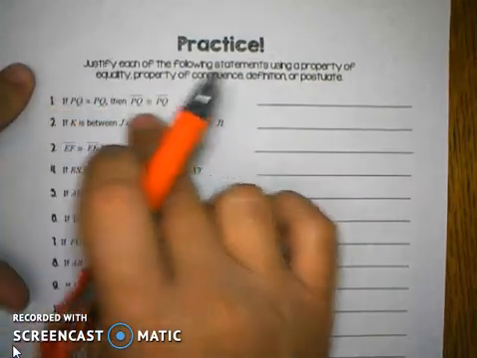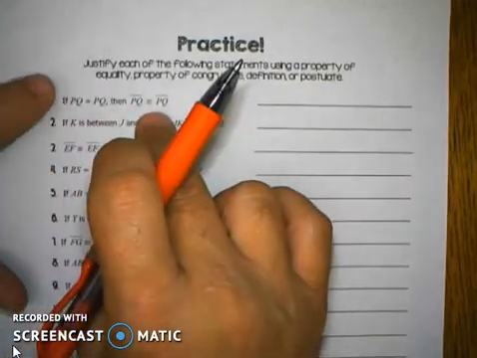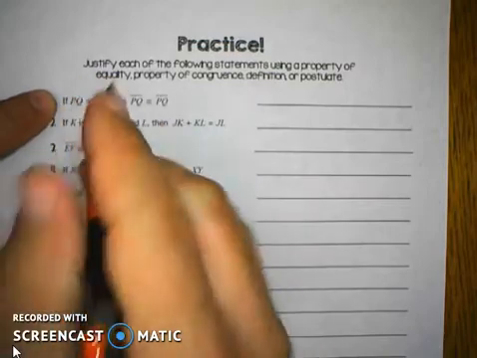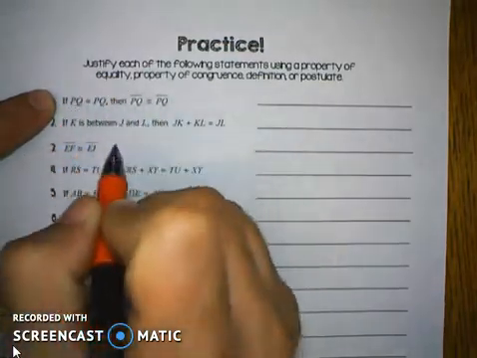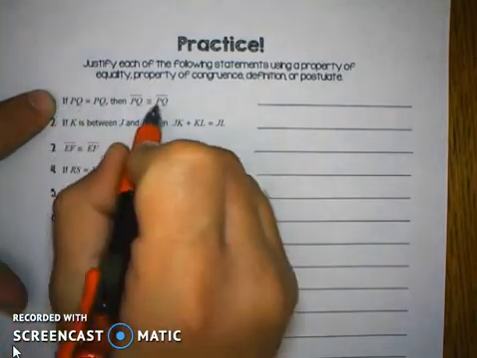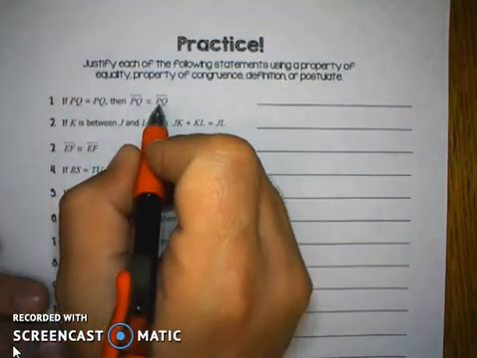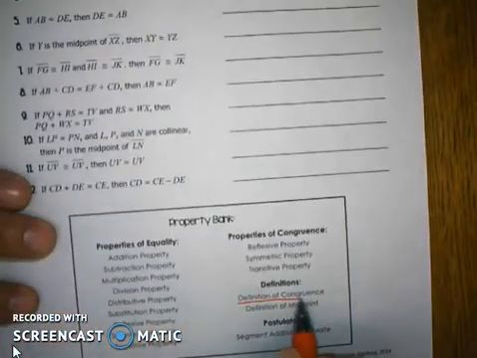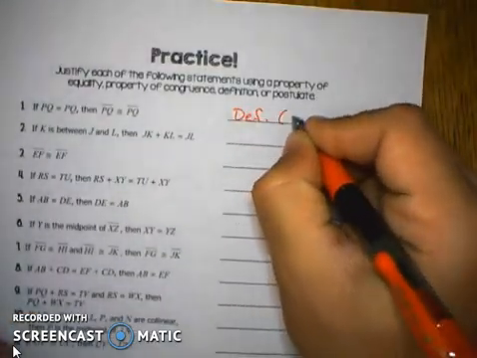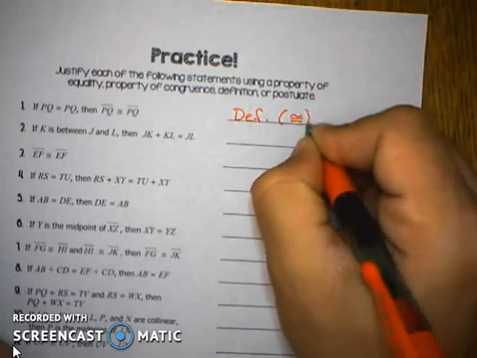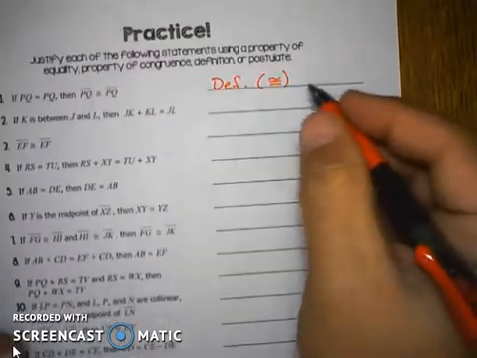But when I put it in an if-then form and I combine these, I'm changing the emphasis of what I'm saying. We're saying if segments are equal, then they're congruent. So if segment lengths are equal, then they are congruent. That is our definition of congruence. Okay, definition of congruence. And so we write definition, parentheses, congruent symbol. Okay, that's our abbreviation.